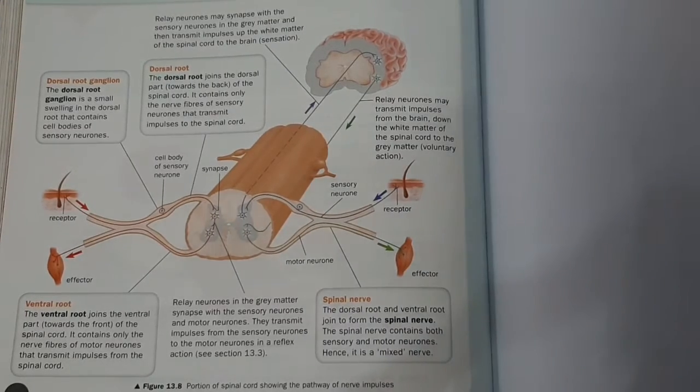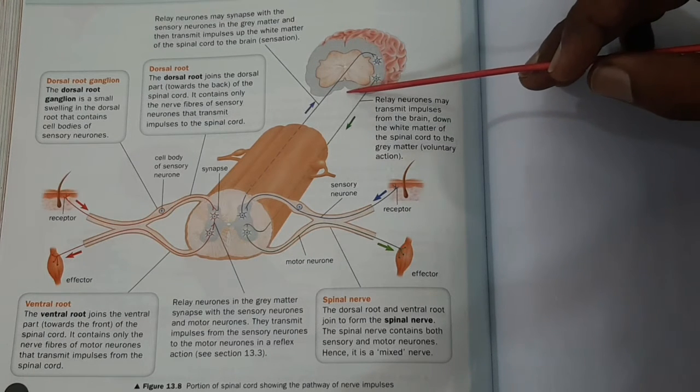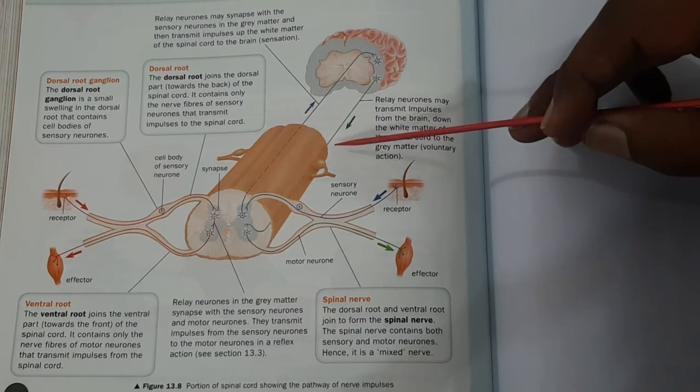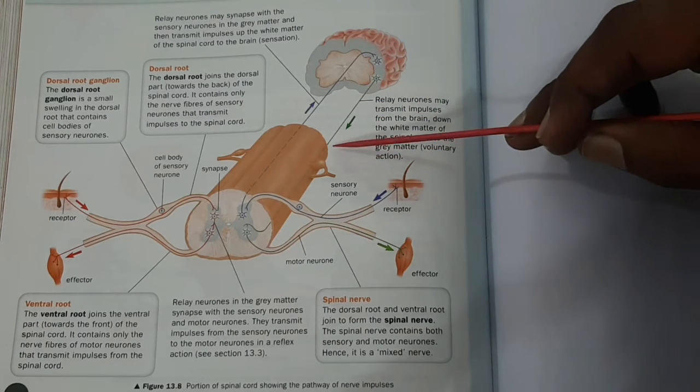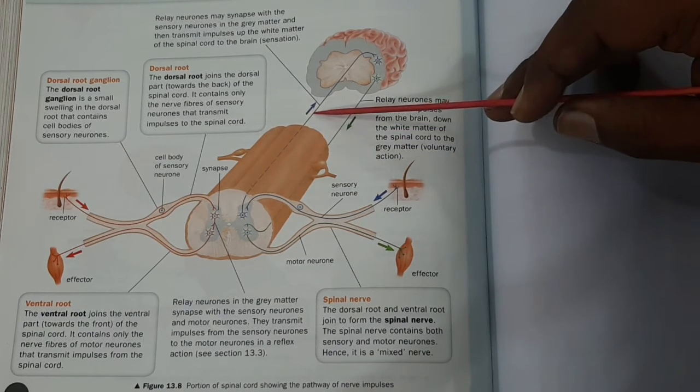Okay class, now we will discuss all these different parts of the functioning of the nervous system with the help of this diagram. This diagram explains all of it. I'll send you this picture also, and you are not going to draw it, only to understand. You can see there are some green arrows and some blue arrows.